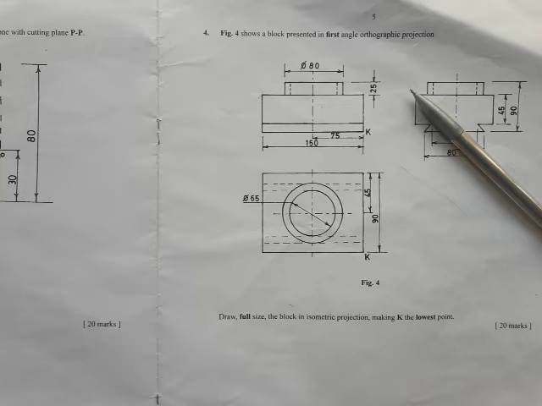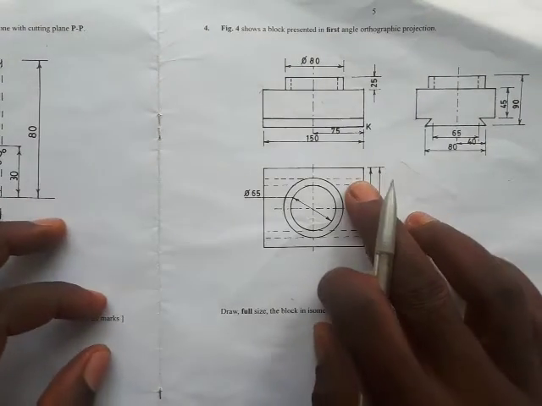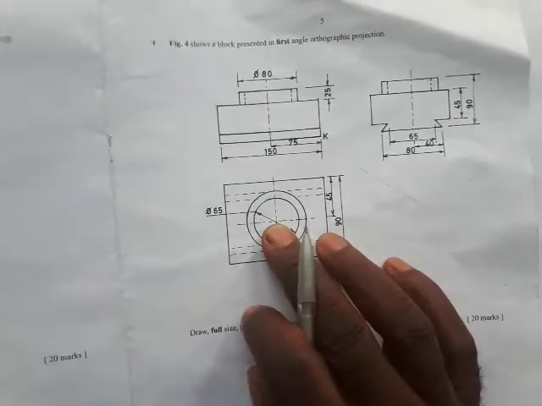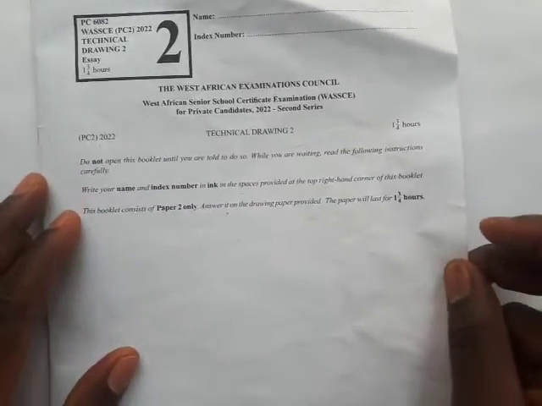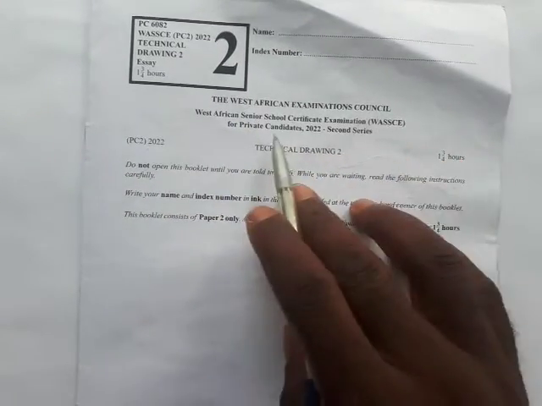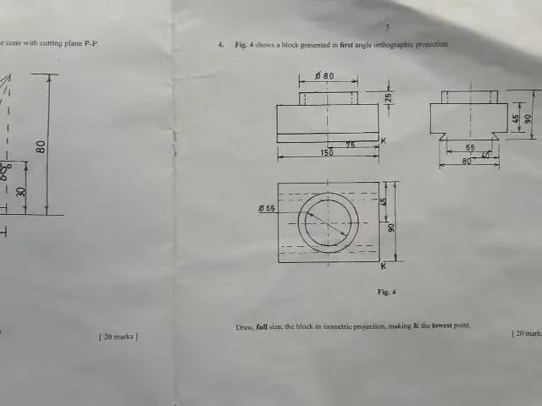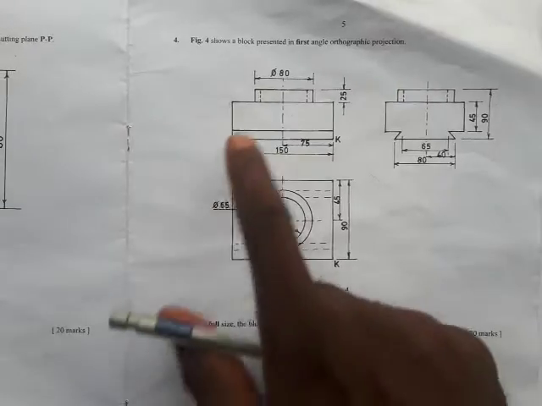All right, so we're going to be looking at some questions, especially this question in the just concluded GCE examination we wrote last week, technical drawing, 2022. It's the West African Examination Council exam meant for out of secondary school students. So we're going to be treating this question.